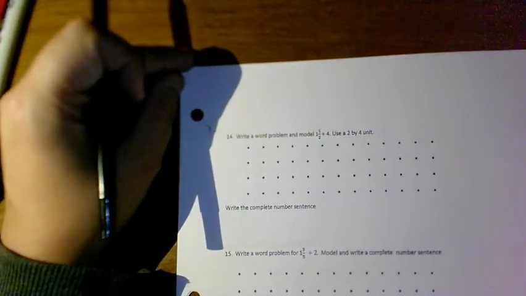So let's see here. I'm just going to cheat. This is a long video, so thanks for hanging in there. So we'll just do the same sort of idea. I have 1/2 cakes. I want to divide them equally into 4 containers. So how much cake is in each container?